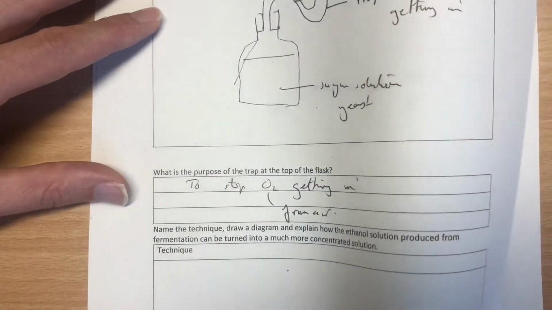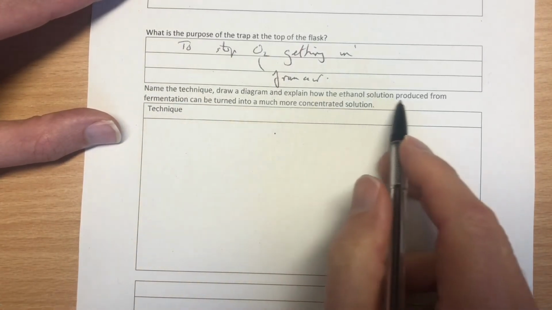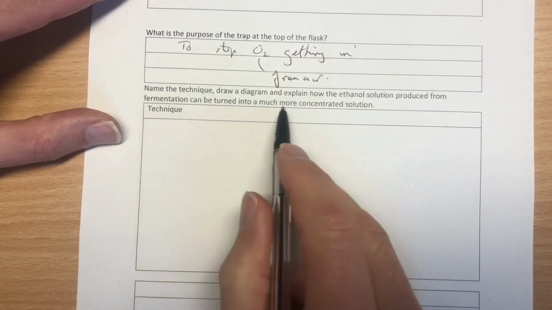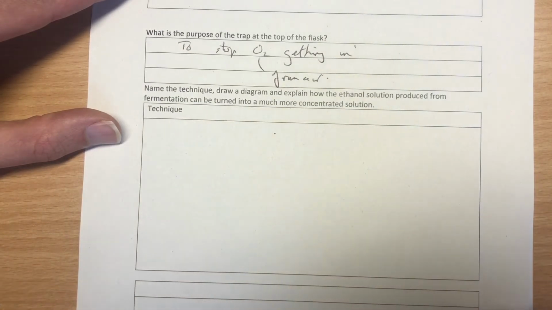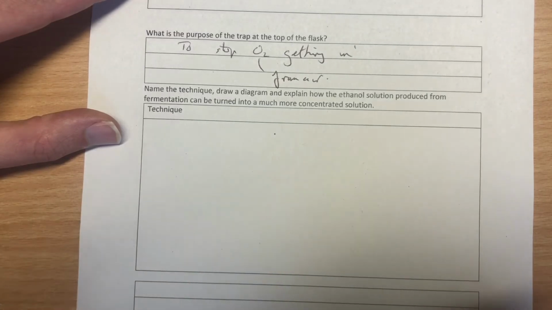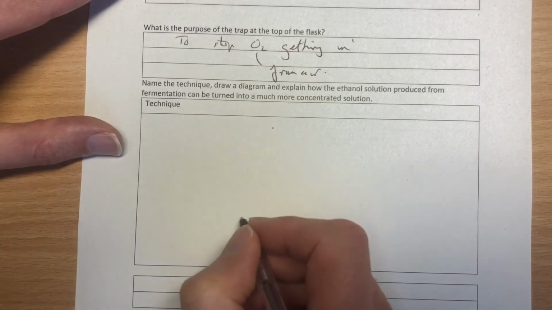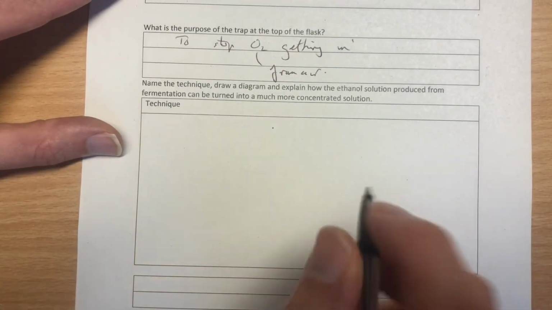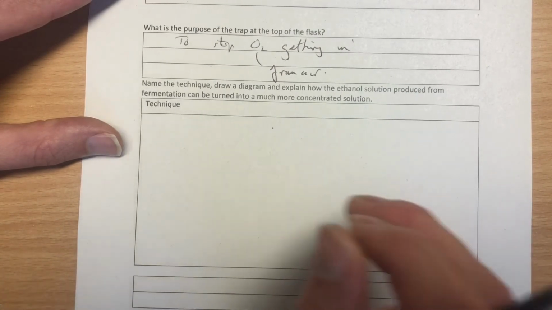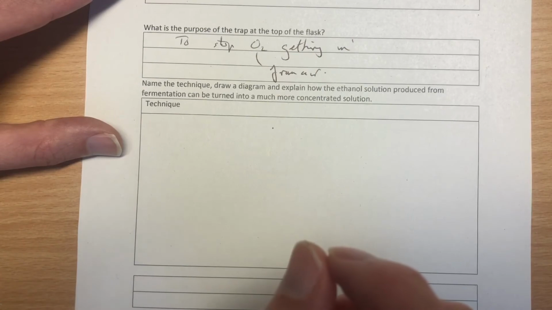Okay. Name the technique, draw a diagram to explain how ethanol solution produced from fermentation can be turned to a much more concentrated solution. This is going to be fractional distillation. Okay, and we did it in year 10. Because ethanol and water have very similar boiling points, about 75 for ethanol and about 100 for water, simple distillation will not work.